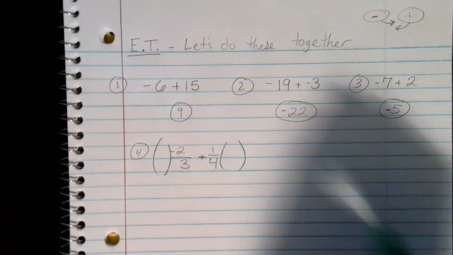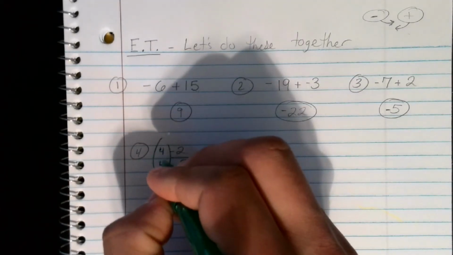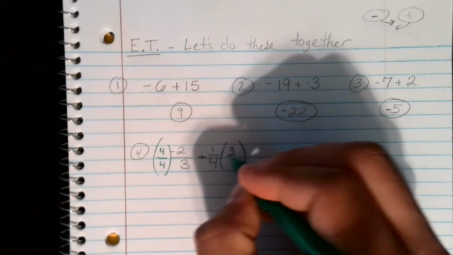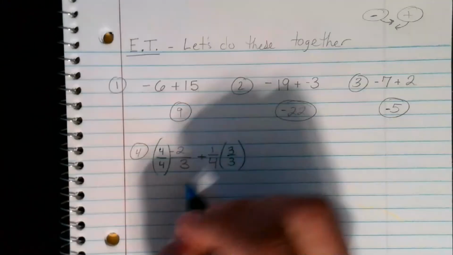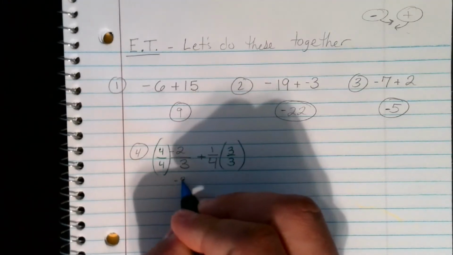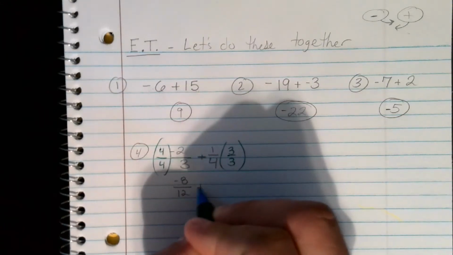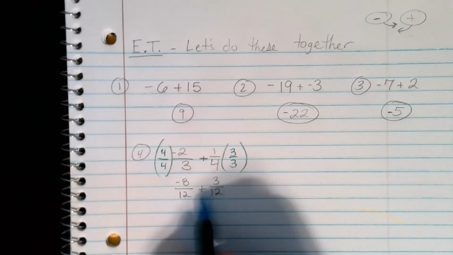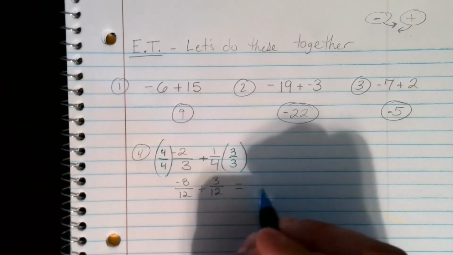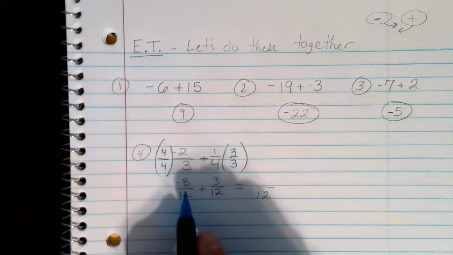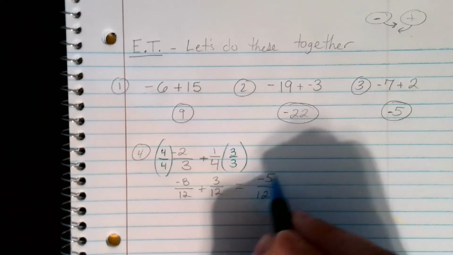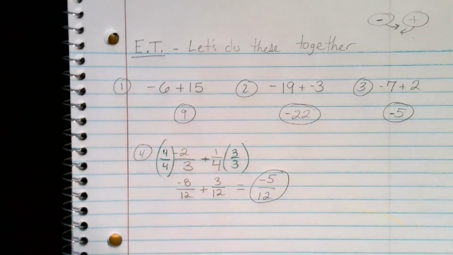So I'm going to multiply by 1 in disguise, 4 over 4, which is 1 whole, 1 in disguise, 3 over 3. This gives me a new problem of negative 8 twelfths plus 3 twelfths. Now that you get a common denominator, you can just keep the twelfths. And I use great battle on the top, negative 8, positive 3. The negatives will win by 5, so our answer would be negative 5 twelfths. Okay, so that's just a quick reminder on adding.